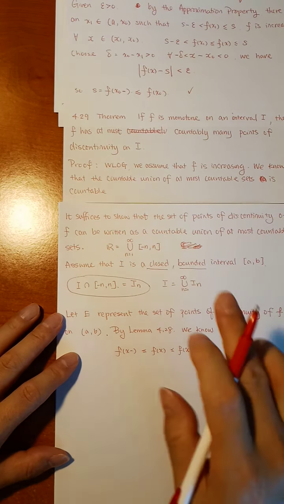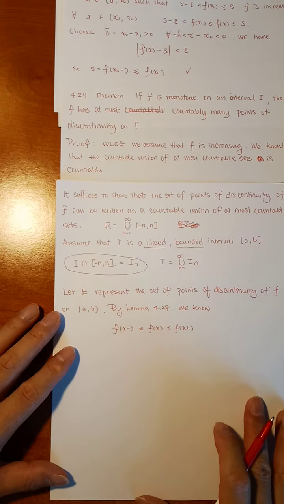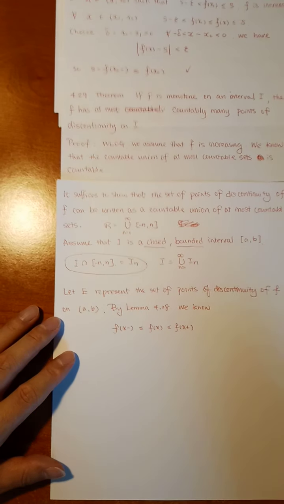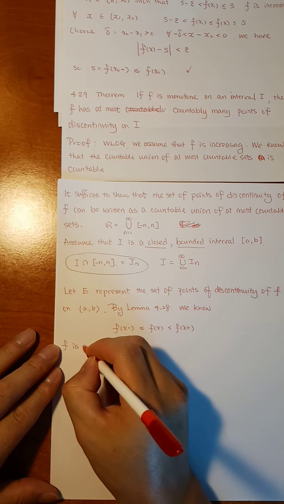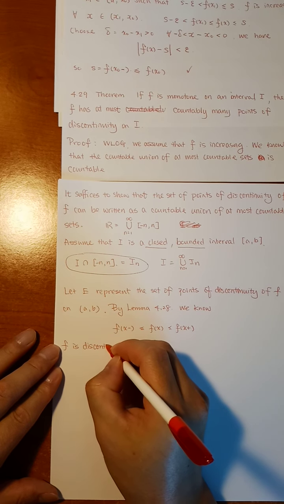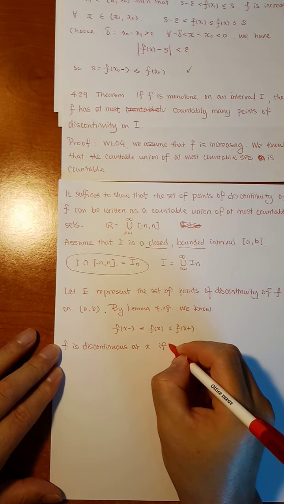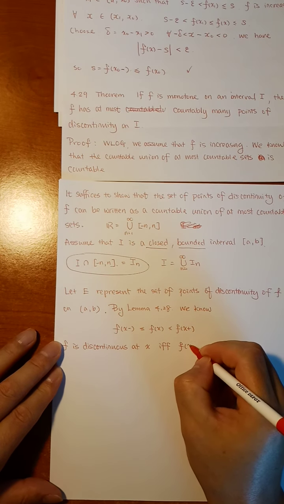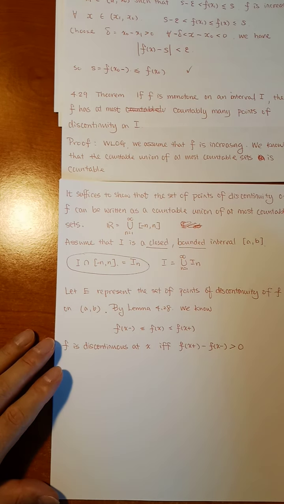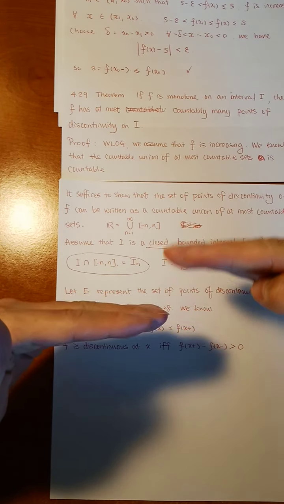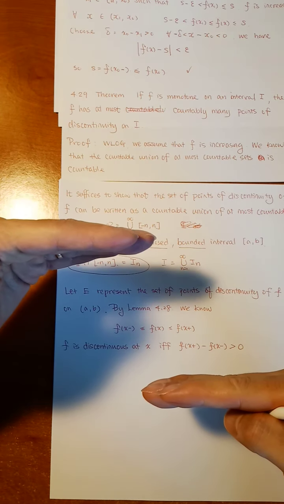Be careful: we assume f is increasing, so we can use this directly. If it's decreasing, we have a similar one but change the direction. Then f is discontinuous at x if and only if f(x+) minus f(x-) is strictly greater than 0. When there's a gap, those two one-sided limits do not match, and you have a discontinuous point.